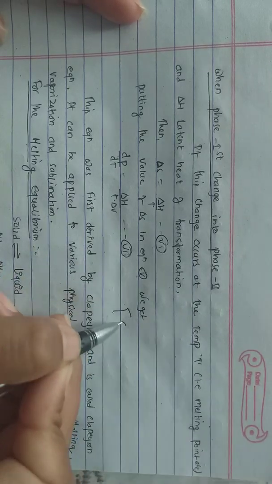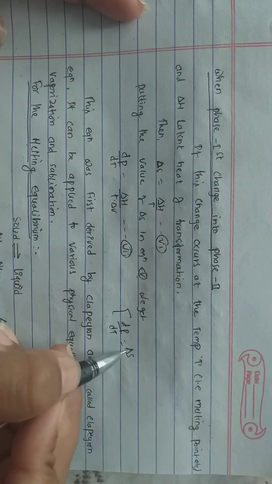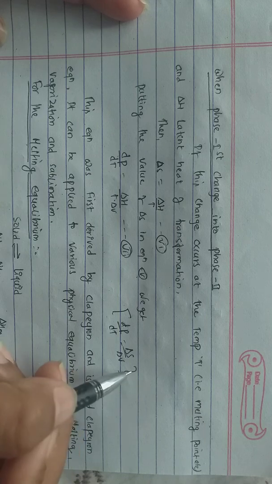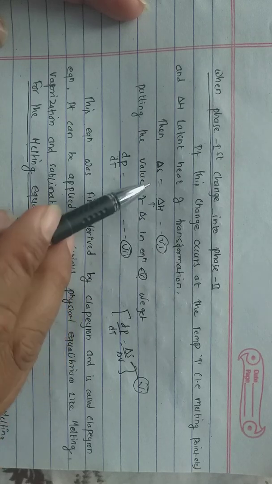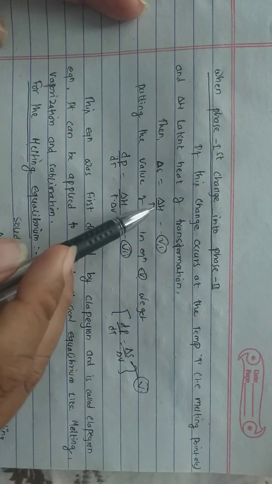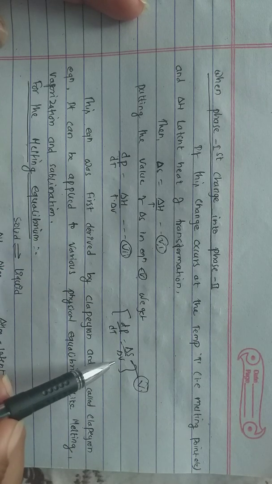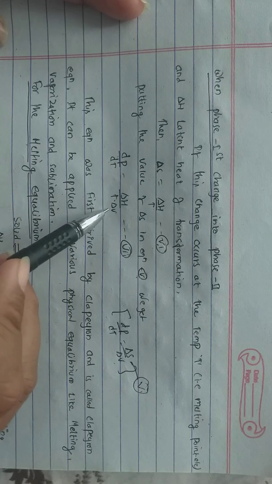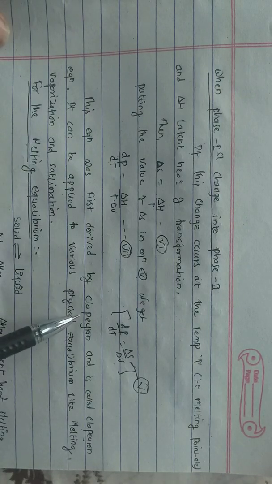The previous equation was dP by dT is equal to delta S by delta V. When you put the value of delta S equal to delta H by T, with delta V from here, we get the result dP by dT is equal to delta H by T delta V. This is equation 6. This equation was first derived by Clapeyron and is called the Clapeyron equation.